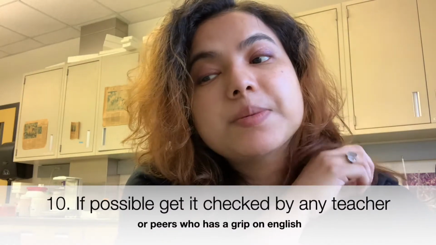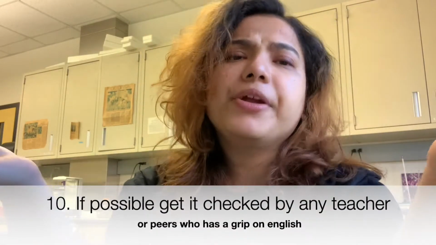What is less wording? If you're using a sentence that is too long, try to paraphrase it, rephrase it, and use fewer words, but it should be very well organized. It should not look messy, it should not look like a long stretchy thing that is getting stressed up without any reason. Do not make your statement of purpose look like that. Next is the 10th point. If possible, get it checked by any teacher or peers who have a good grip in English, and after you have done everything, make sure to proofread before submitting.